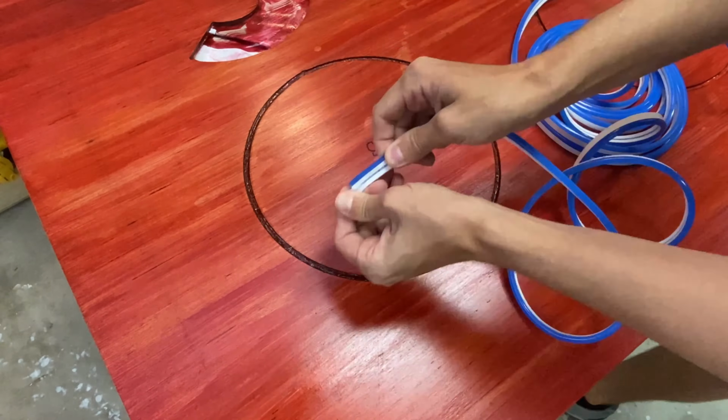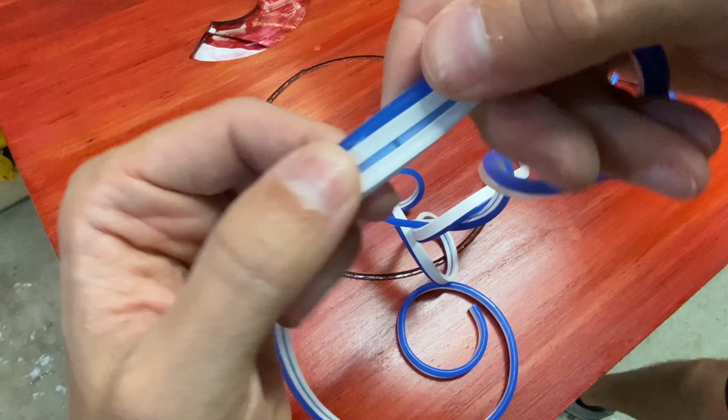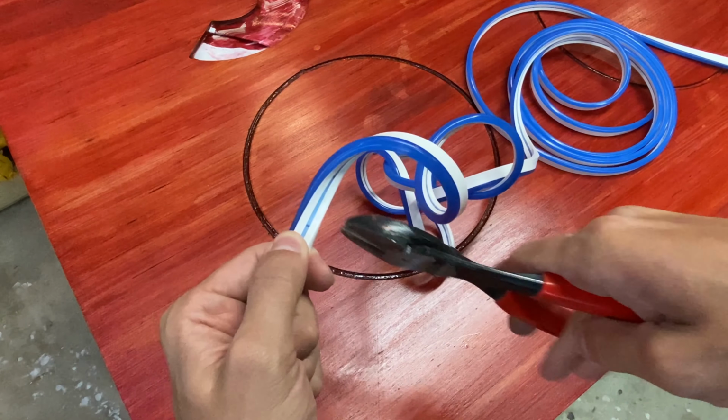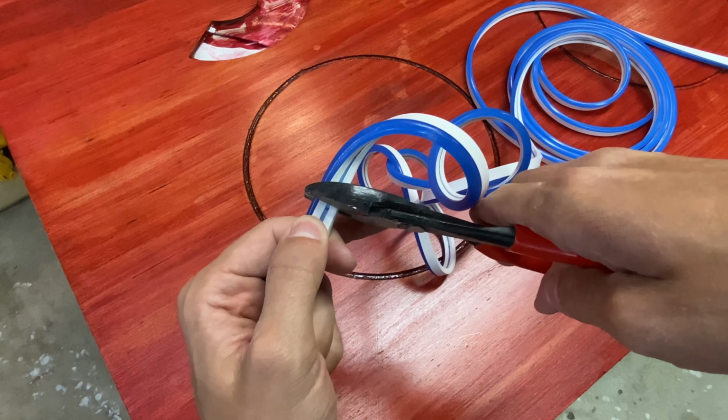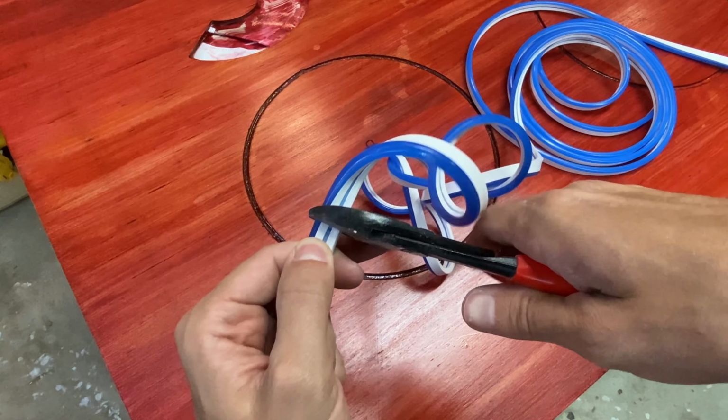I started by measuring and cutting the pieces out to size. If you see that line there, that's where we need to cut it. I like using these Knipex wire cutters to cut them. They cut it really nice. And I always go to the side of the line just a little bit so that I can have more to solder to.